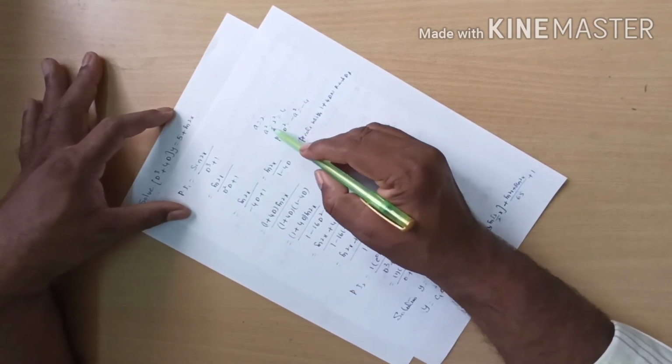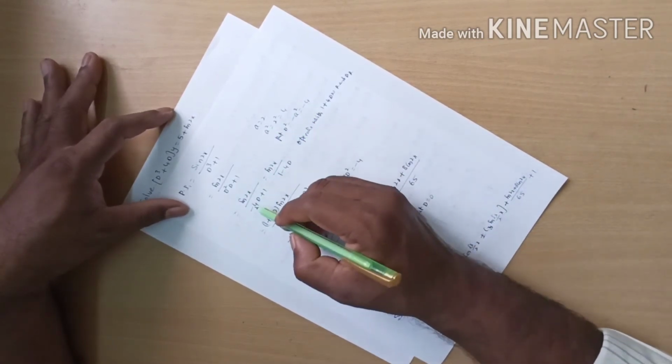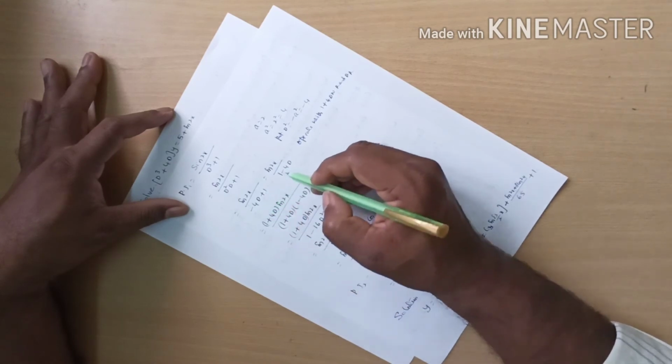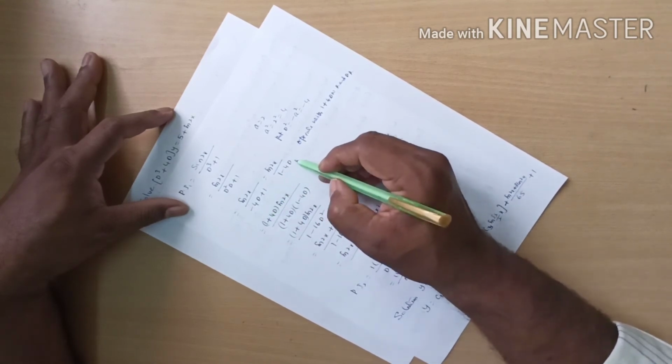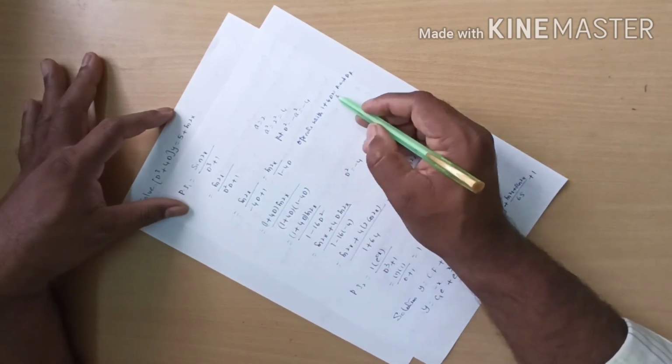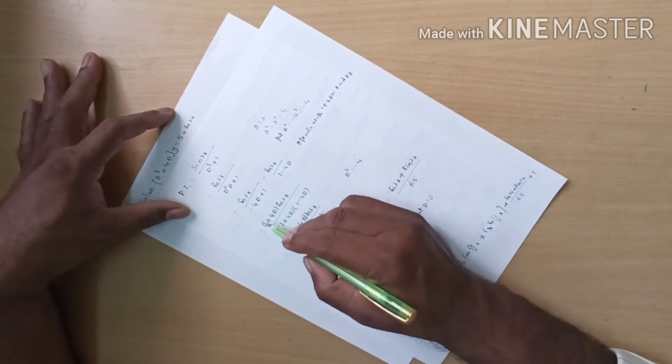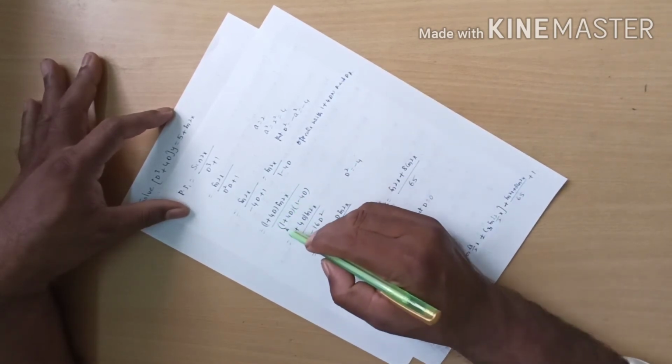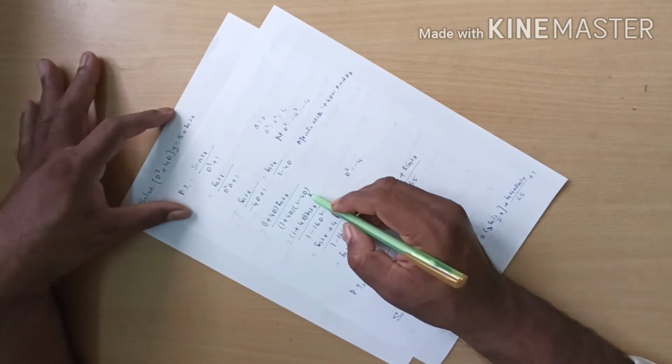Here substitute d square is equal to minus 4. What we get? Minus 4d plus 1. It can be written as minus 1 by 1 minus 4d. Operate with 1 plus 4d in numerator and denominator: 1 plus 4d into sin 2x by 1 plus 4d into 1 minus 4d.